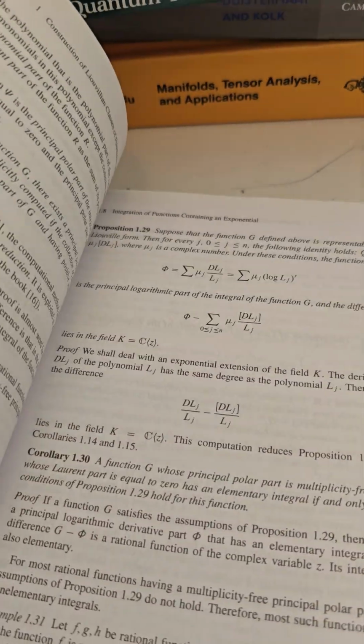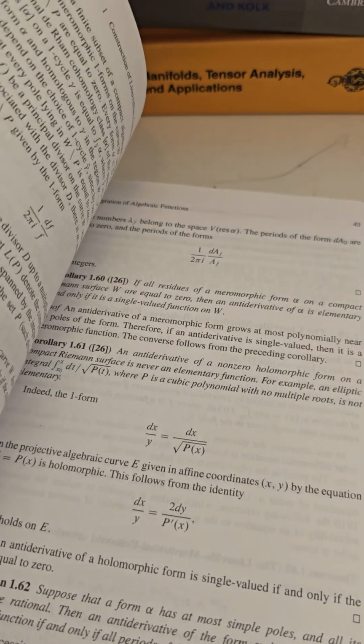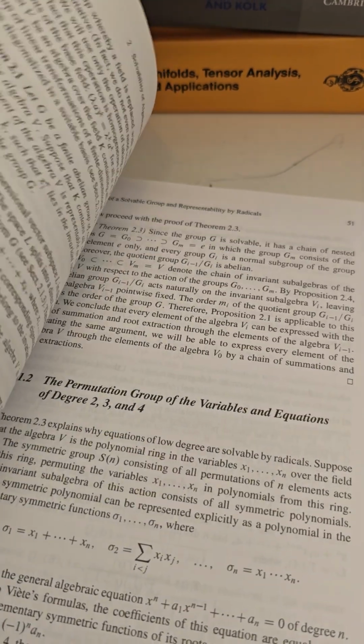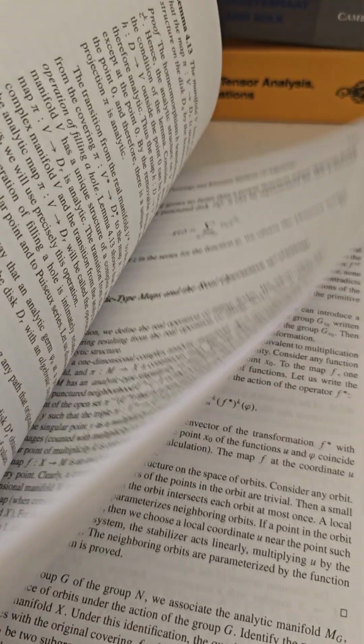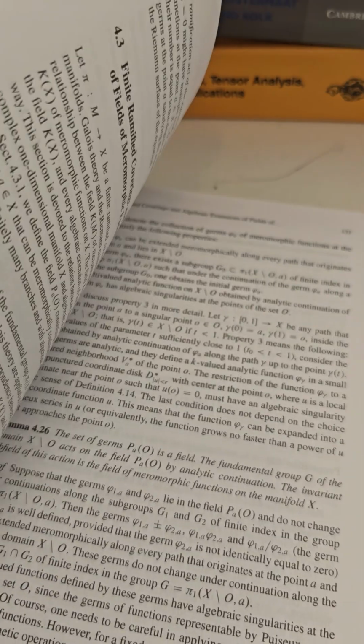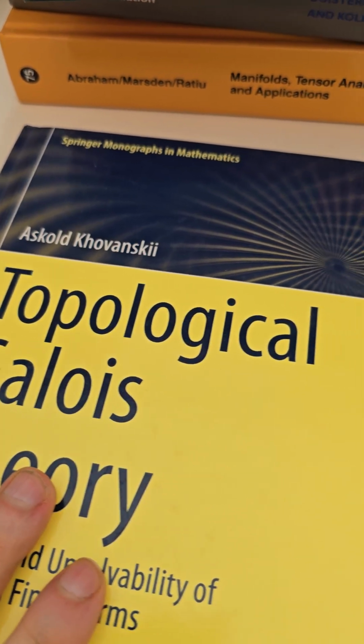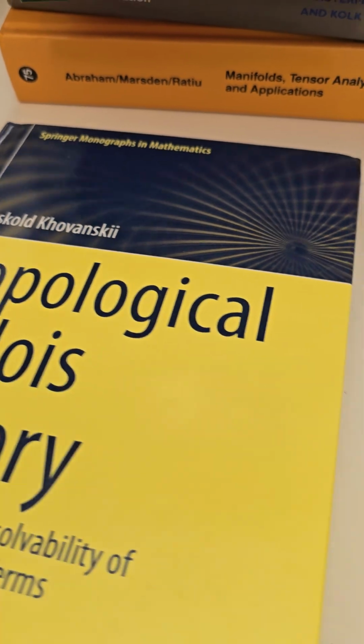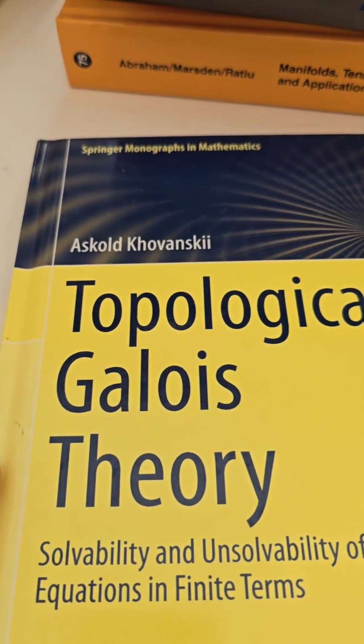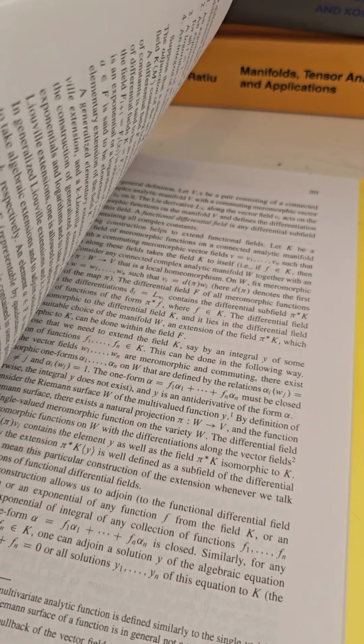Very advanced book, but if you're into this stuff, this is basically the only book out there which really does this kind of stuff. There's not many books doing topological Galois theory anymore. Well, there's Arnold's book where he does it in problems, but that's not too rigorous. So if you're into this kind of stuff, I do recommend this book, because it's basically the only book you're going to find on this topic.